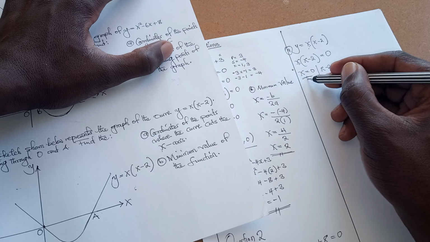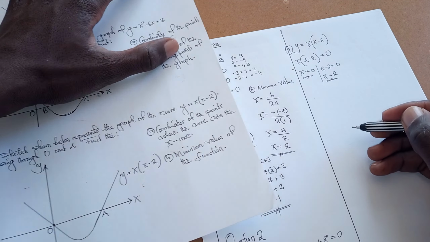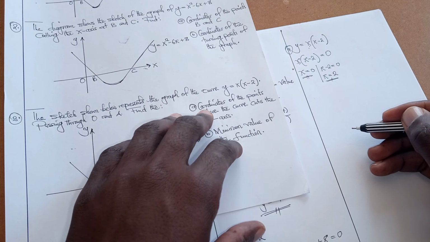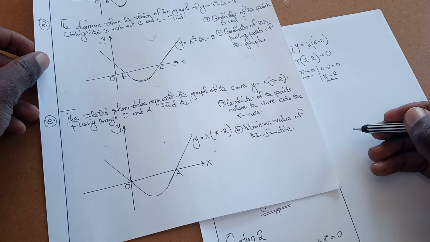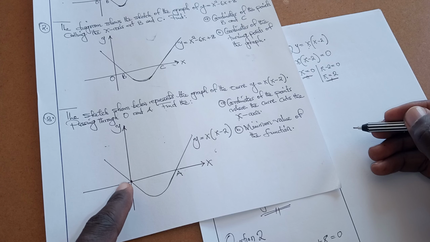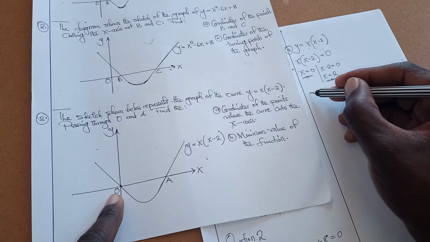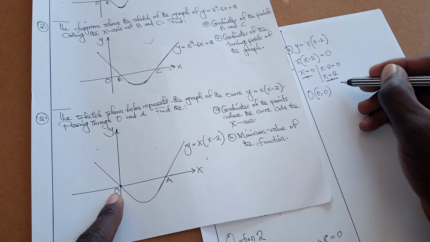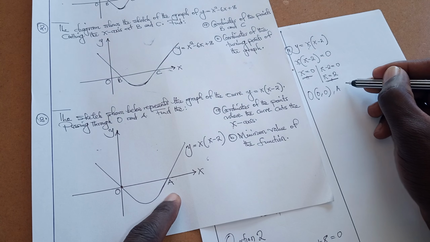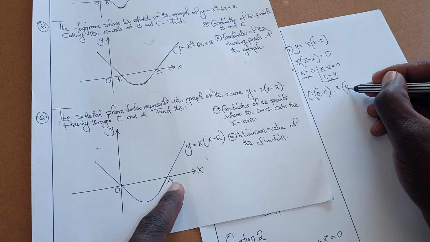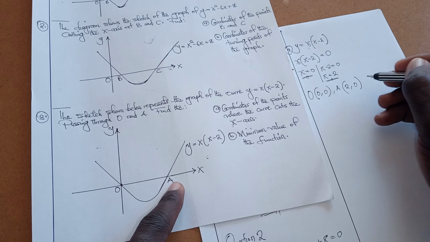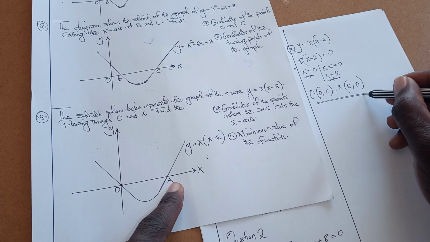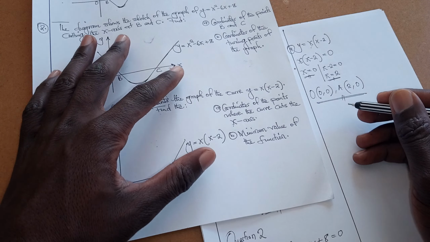Like that. So now, look at our graph. Check our graph. So here at O, the coordinates will be x is 0 and y is 0. And at A, the coordinates are x is 2 and y is 0. Like that. We have found the answer.